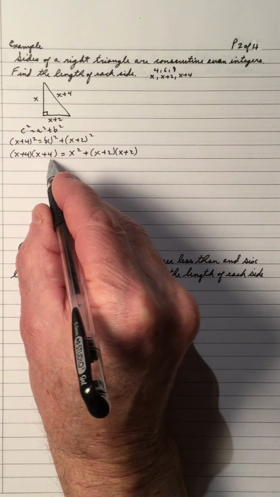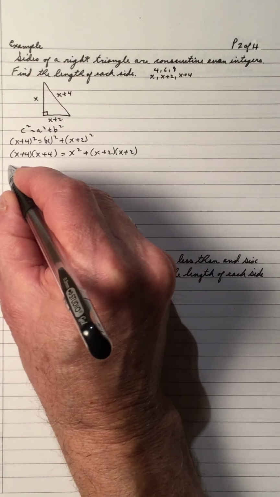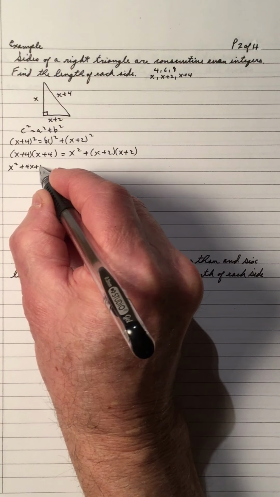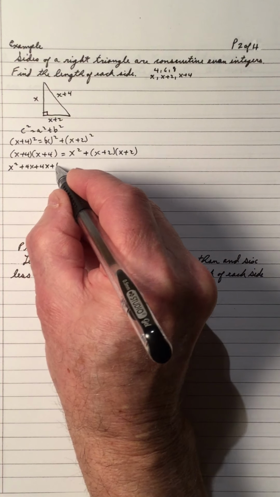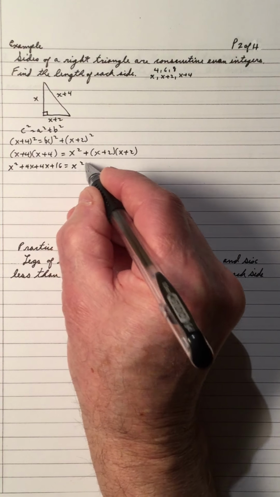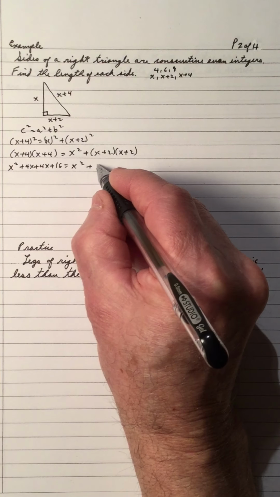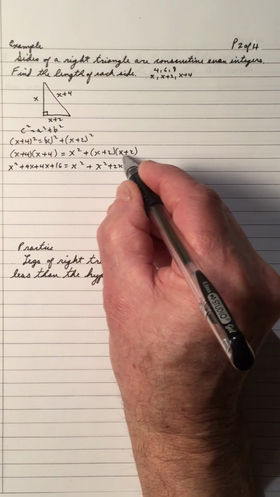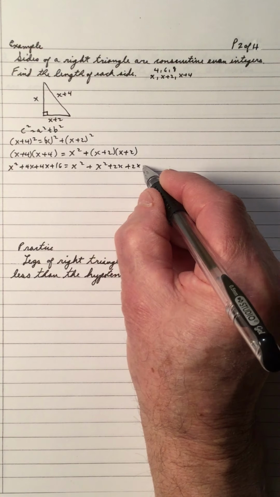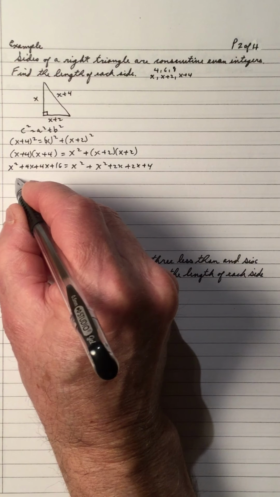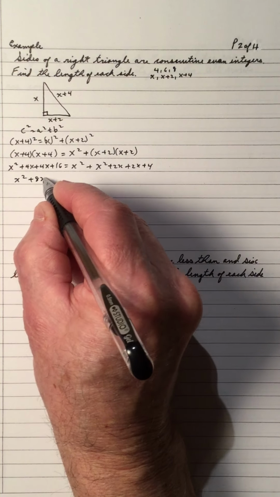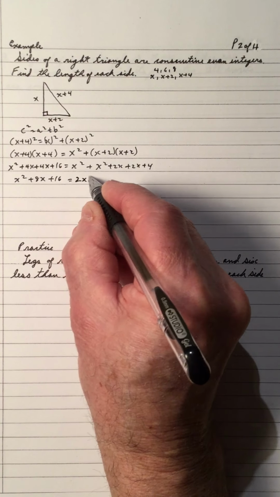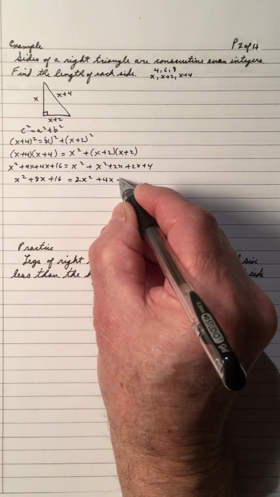And let's do this multiplication here by FOIL. So x times x is x squared, x times 4 is 4x, 4 times x is 4x, 4 times 4 is 16, x squared, and we do the FOIL on these two. X times x is x squared, x times 2 is 2x, 2 times x is 2x, and 2 times 2 is 4. And they simplify to x squared plus 8x plus 16, and that's x squared, add on 4x plus 4.